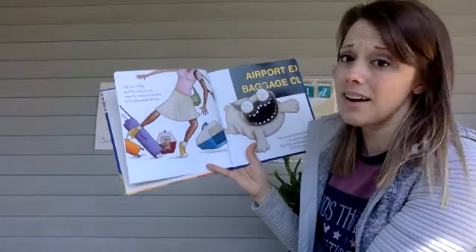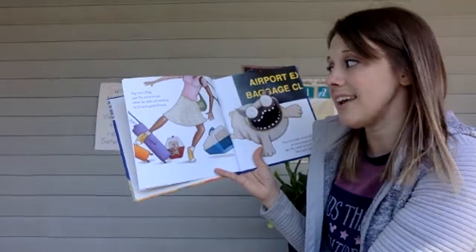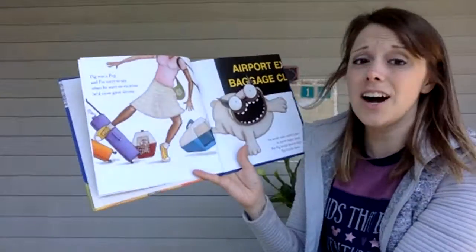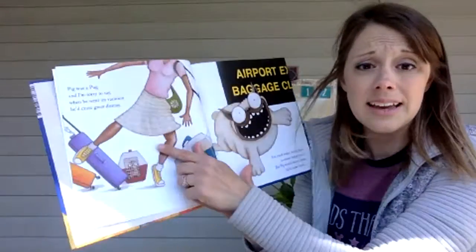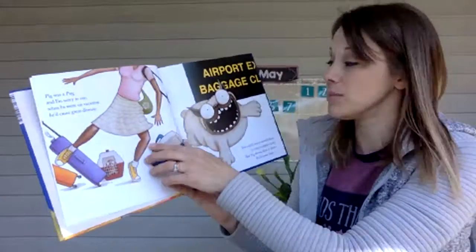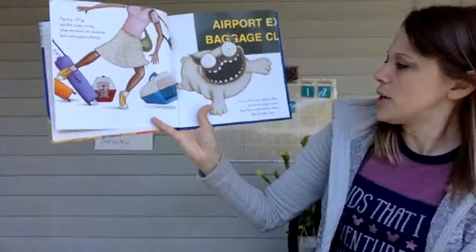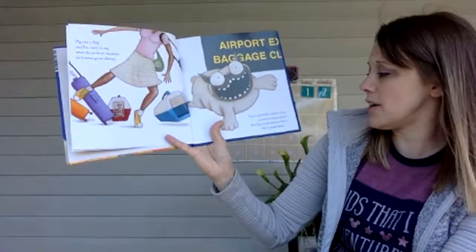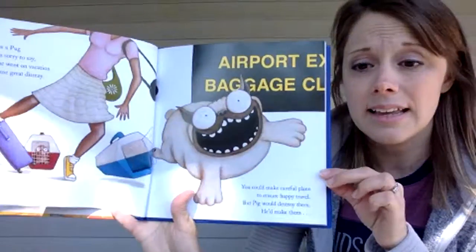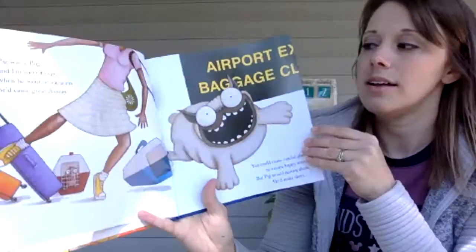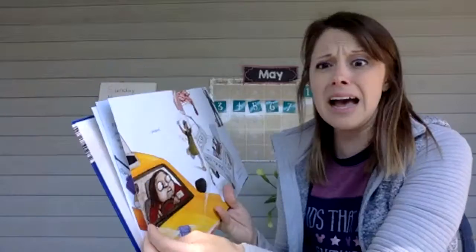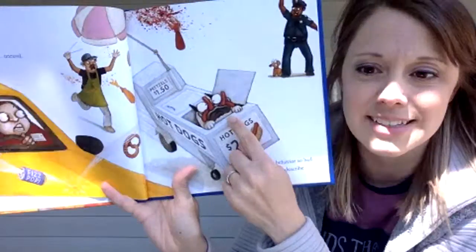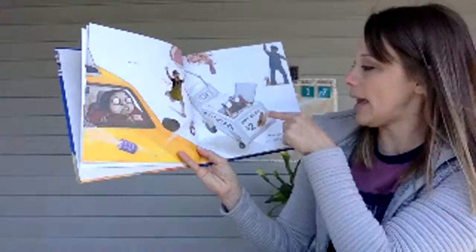Pig was a pug, and I'm sorry to say, when he went on vacation, he'd cause great dismay. Means he causes a lot of problems. You could make careful plans to ensure happy travel, but Pig would destroy them. He'd make them, let's find out, unravel. Look at that. Look at all the issues he's causing. Oh my goodness. Hot dogs. That's not okay, Pig.